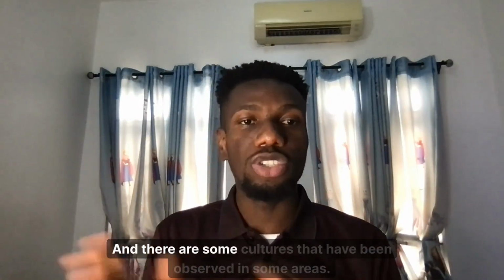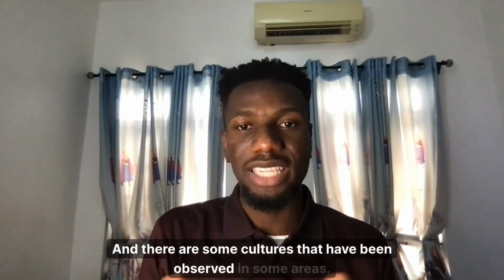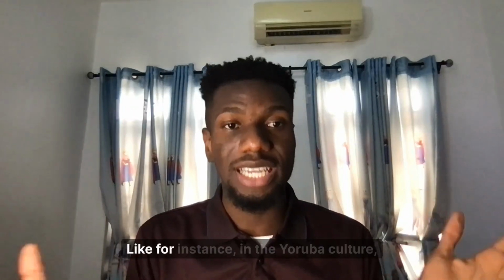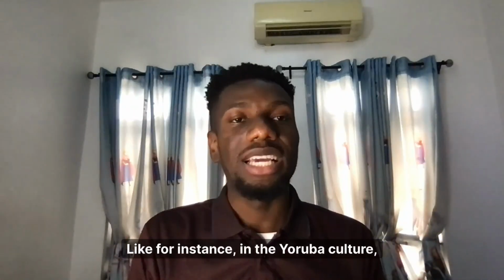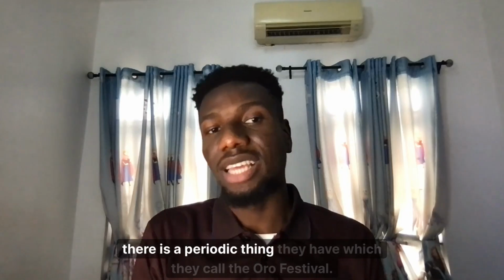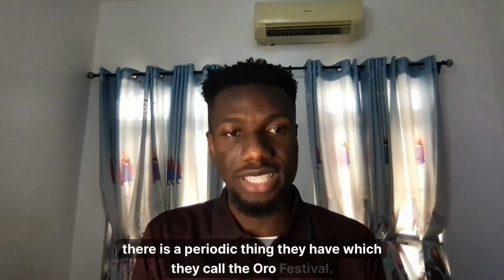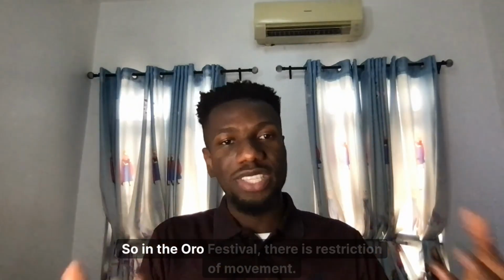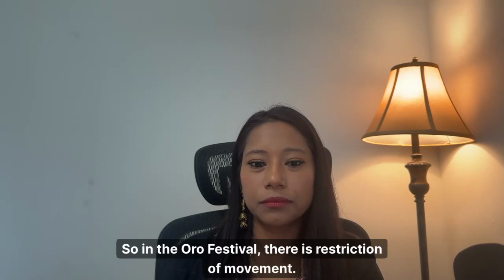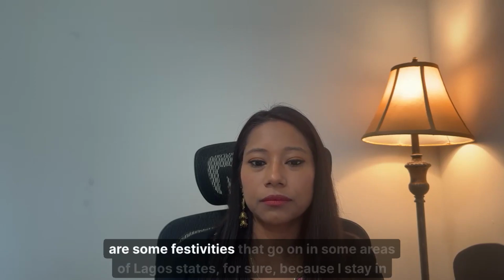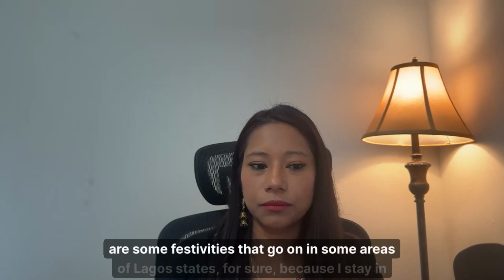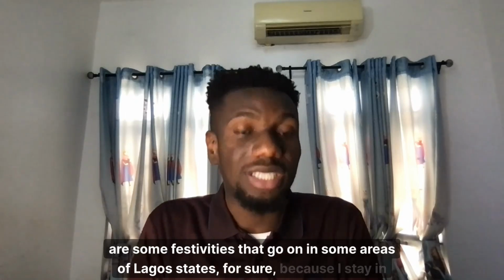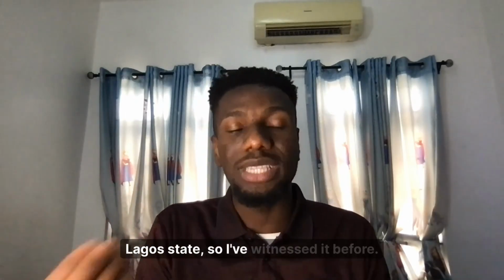And there are some cultures that are observed in some areas. For instance, in the Yoruba culture, there is a periodic thing they have which they call the Oro Festival. In the Oro Festival, there is restriction of movement. There are festivities that go on in some areas of Lagos State for sure, because I stay in Lagos State, so I've witnessed it before.